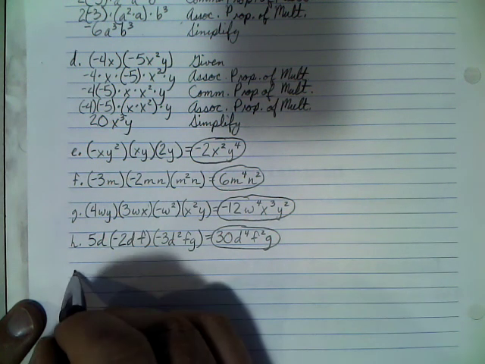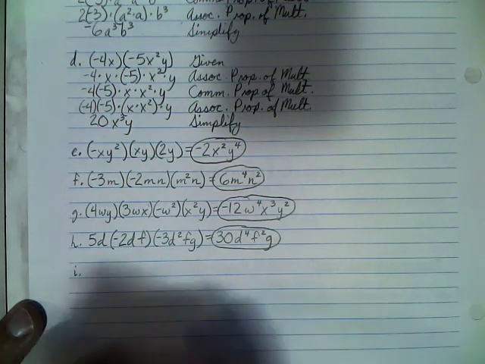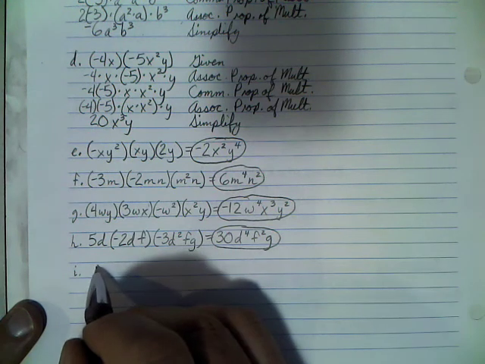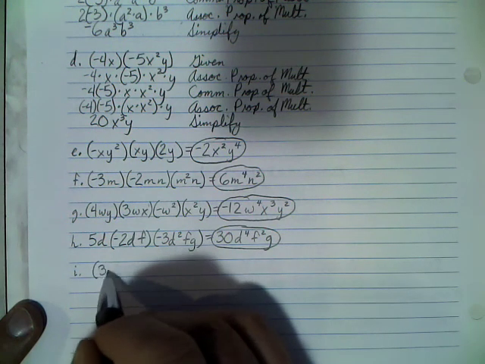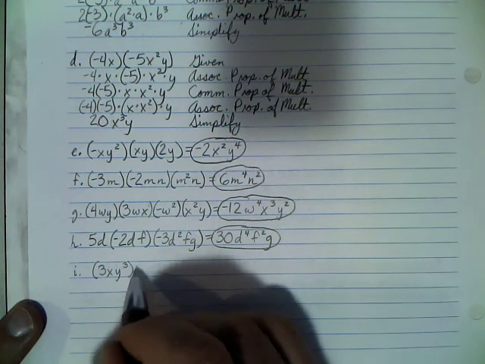And then finally, I. It asks us to simplify this with showing two different methods. So here we go. I'm going to do 3x y cubed squared.